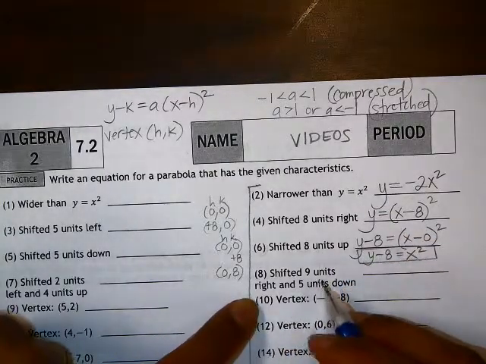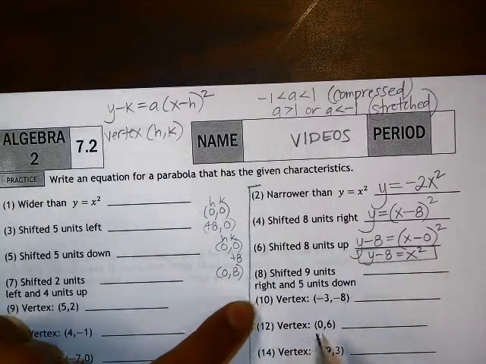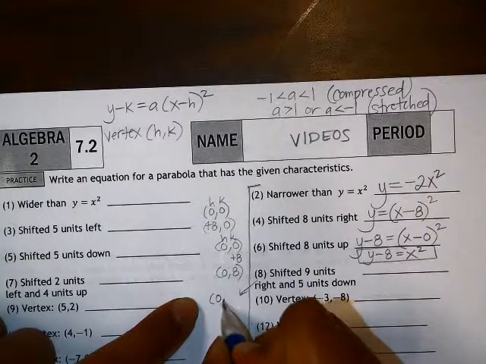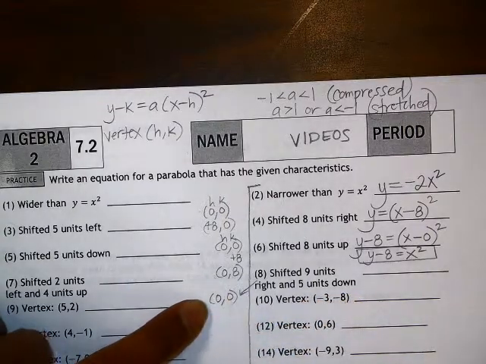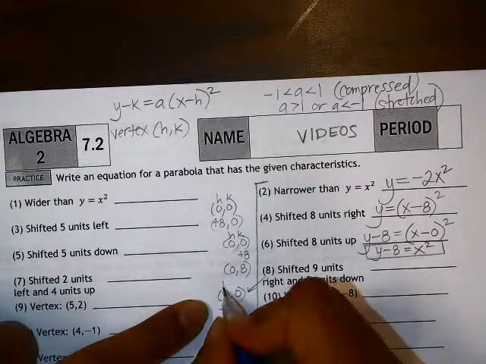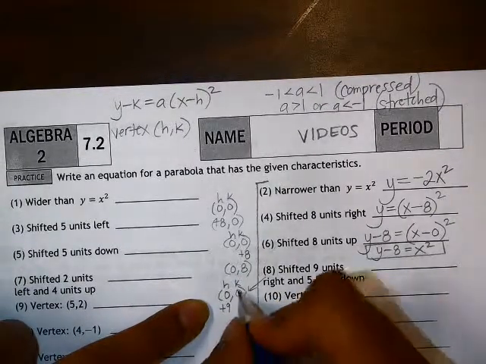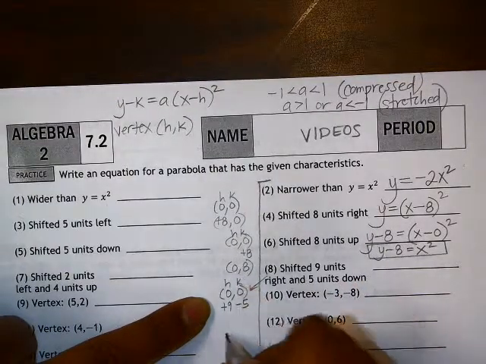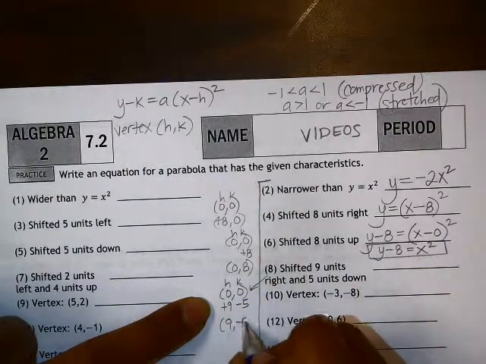If your graph was shifted 9 units right and 5 units down, so if, again, I'm starting with a vertex at (0, 0), shifting my graph 9 units right, we would need to add 9 to the h value. 5 units down means we're subtracting 5. So my new vertex will be at (9, -5).